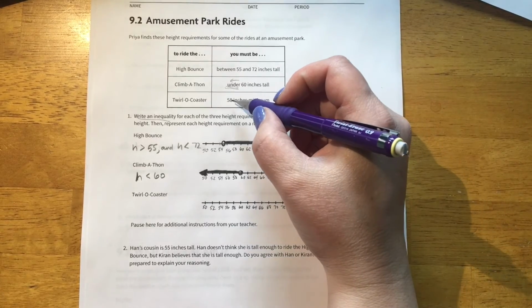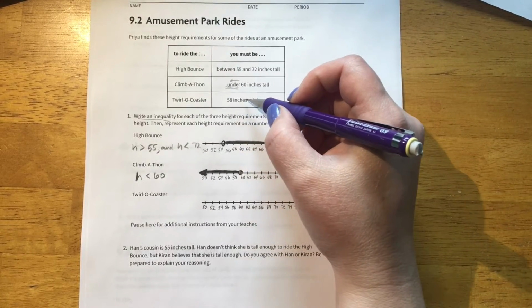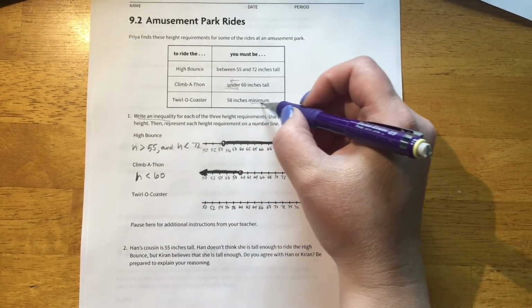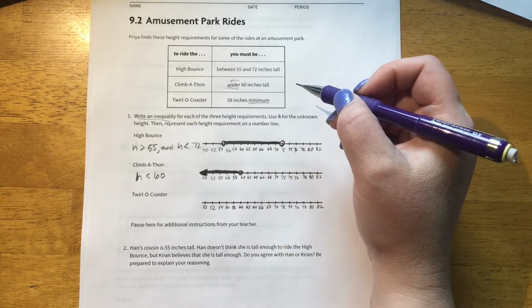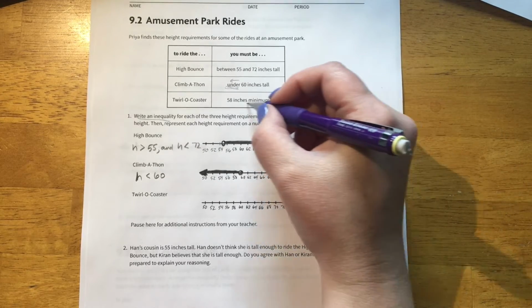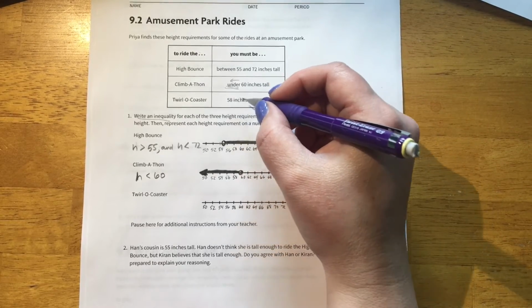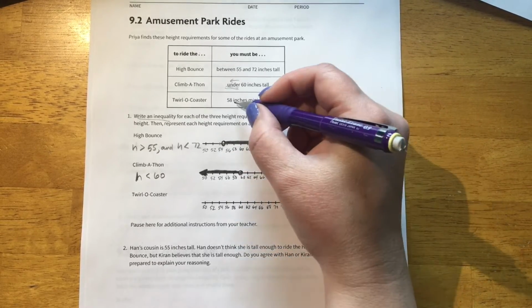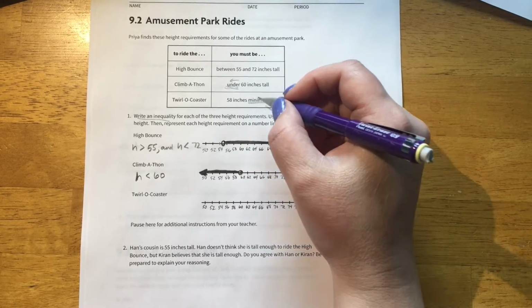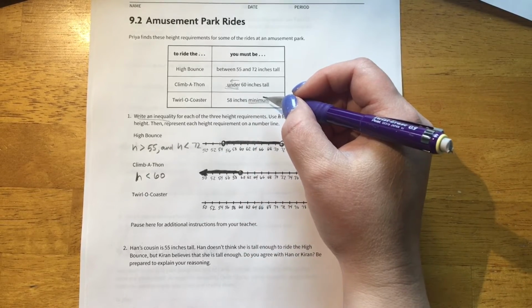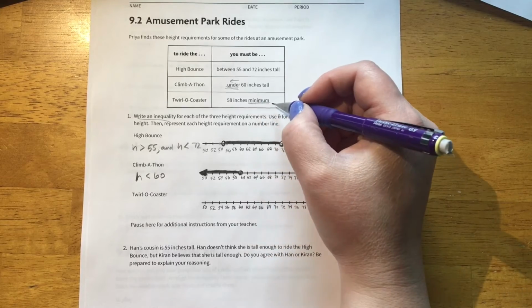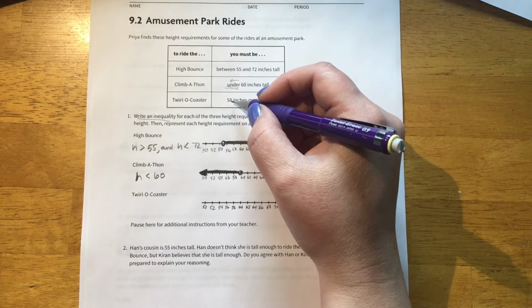The Twilto coaster says that we have to have 58 inches minimum. There's our key word there. We need to know what that means. That means at the lowest or at the least, we have to be 58 inches tall. So can we be taller than 58? Yes. Can we be shorter than 58? Nope, because that's our minimum. 58 is the shortest we can be.